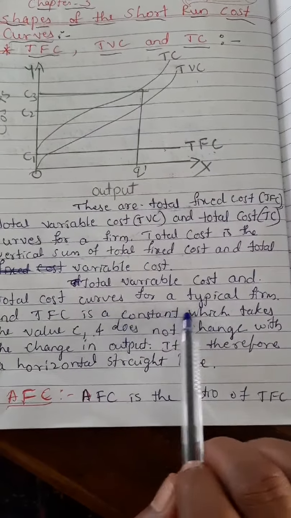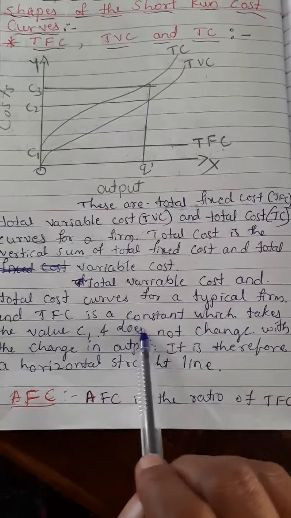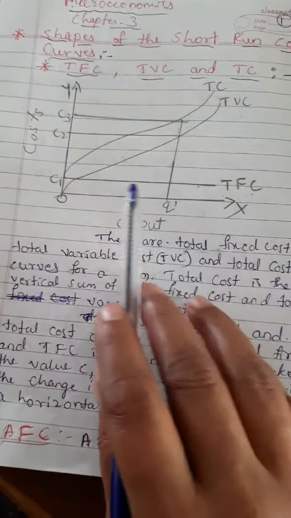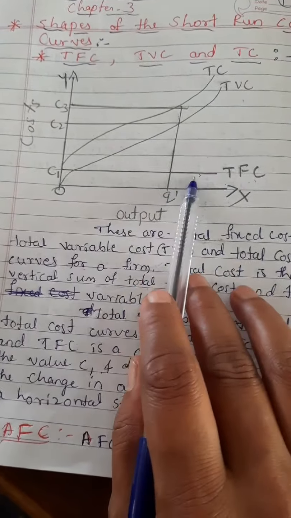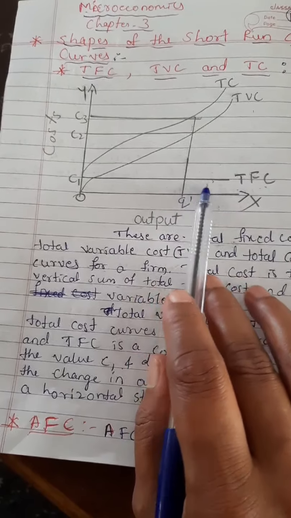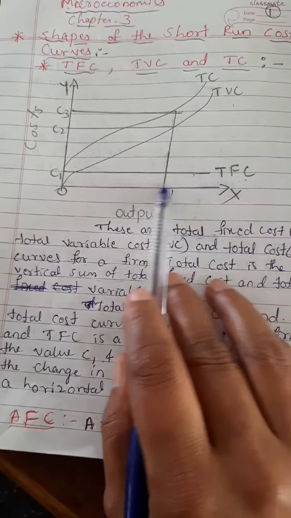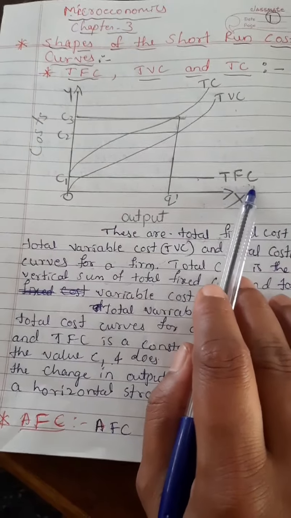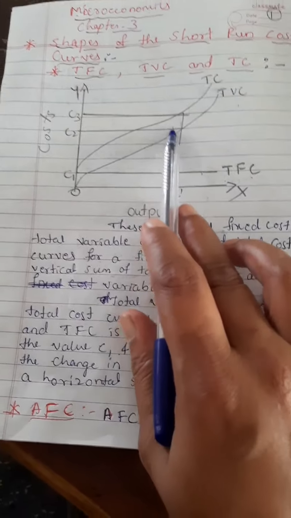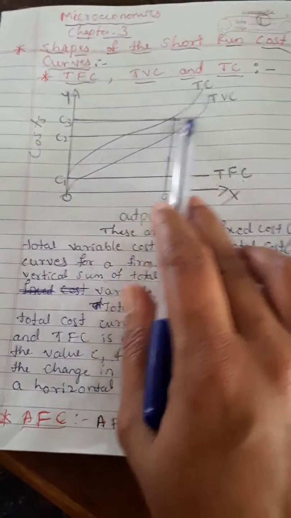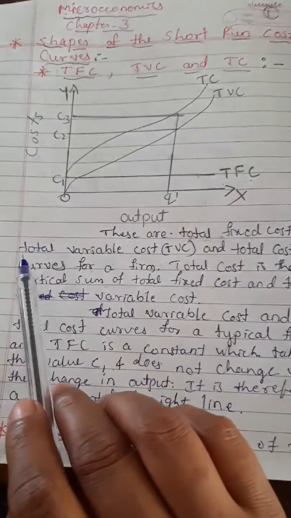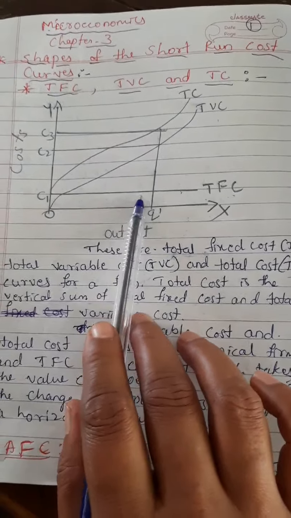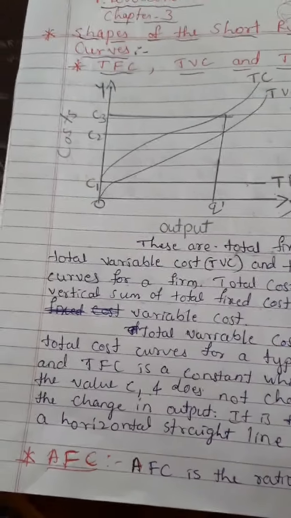TFC is constant here because we have taken the same amount, 20, 20, 20, which is the reason it is constant. It means the TFC is a straight line. These are the curves of a typical firm. This is the shape of the TFC, TVC and TC curves.